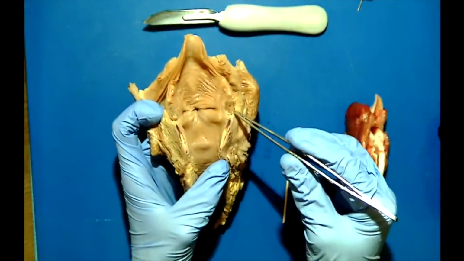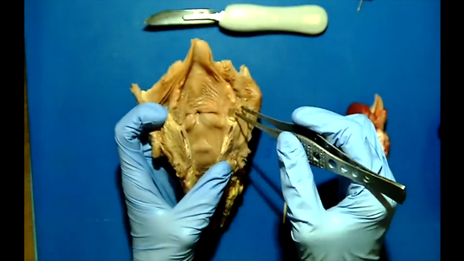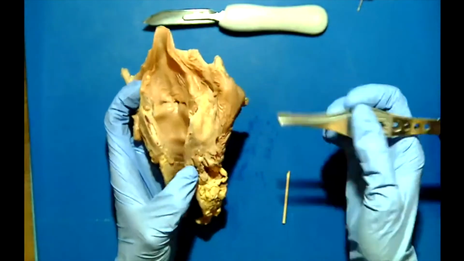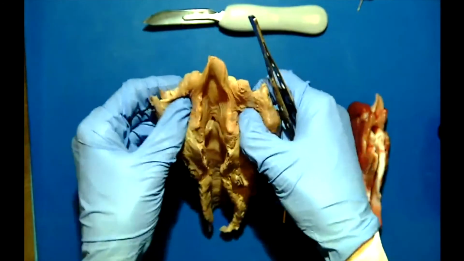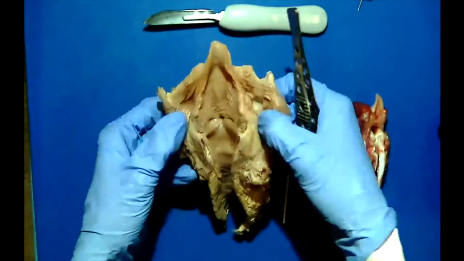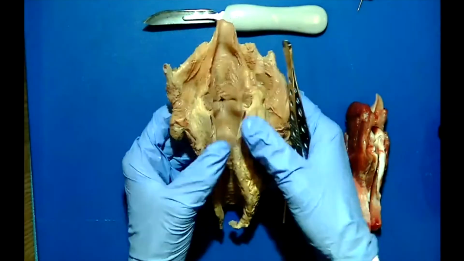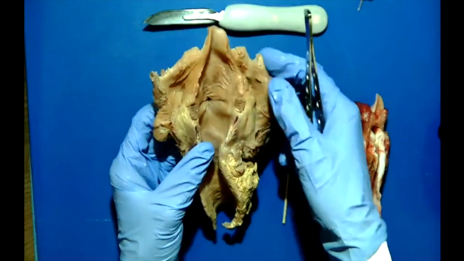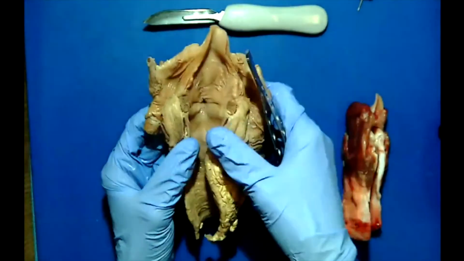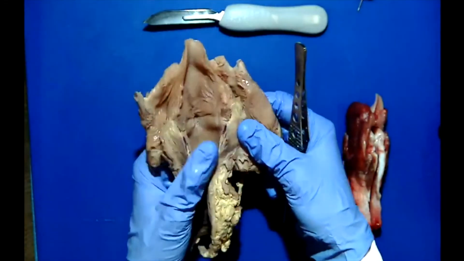Here you have your cricoid cartilage, the vocalis muscle, and you can't really see it too well because it's covered by a lot of soft tissue, but what I'm grabbing here is the thyroid cartilage. Those are all structures that you need to be aware of when you are looking at your specimens. Let me just review that again.